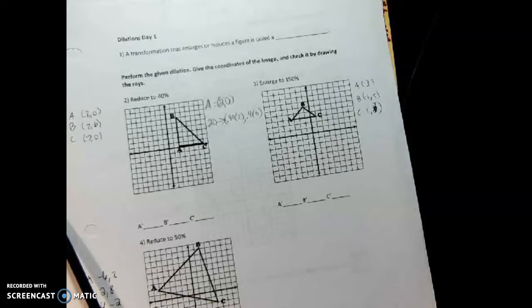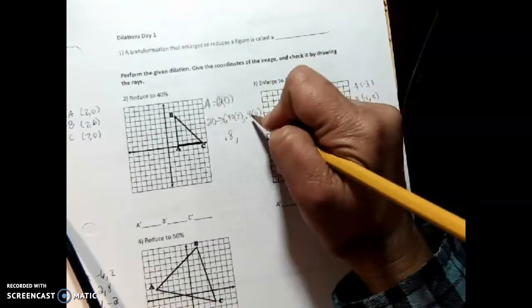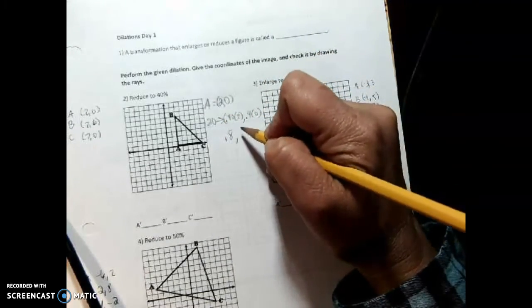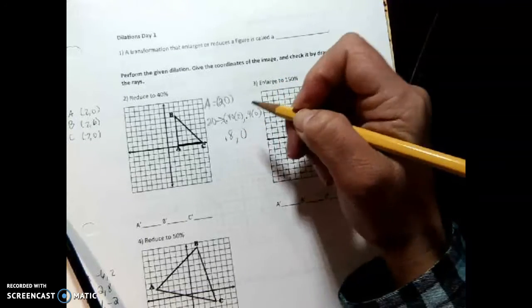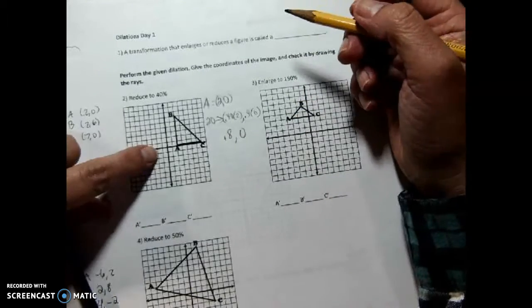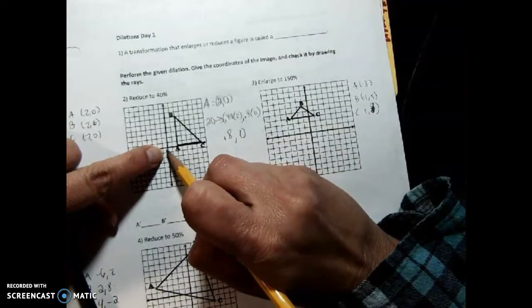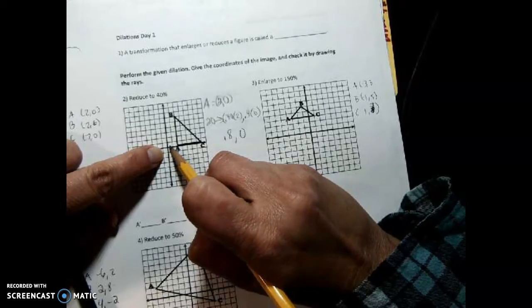So 0.40 times 2 is 0.8, and 0.4 times 0 is 0. Okay? So 0.8 is right here, and we're going to go right there.